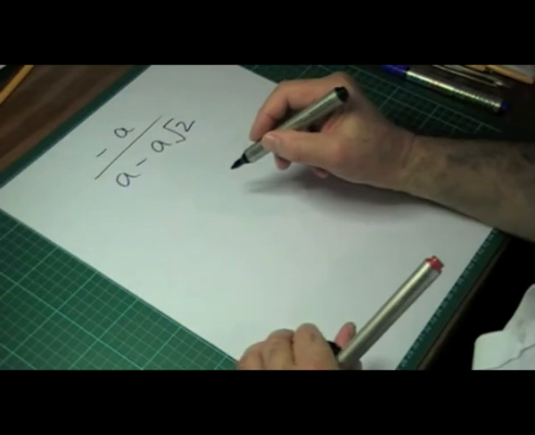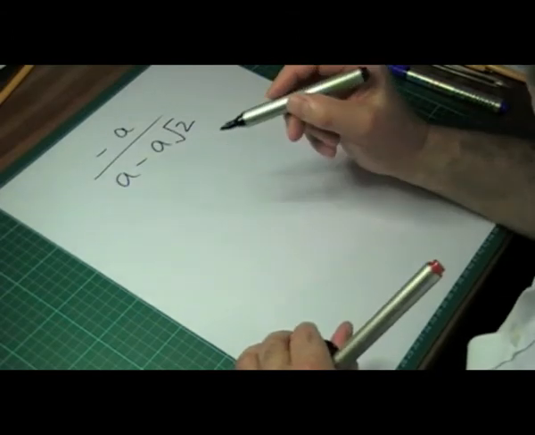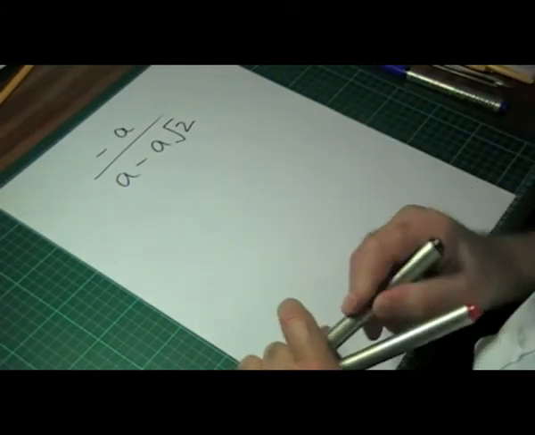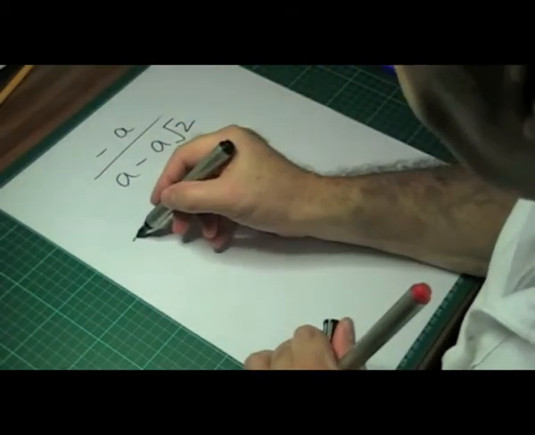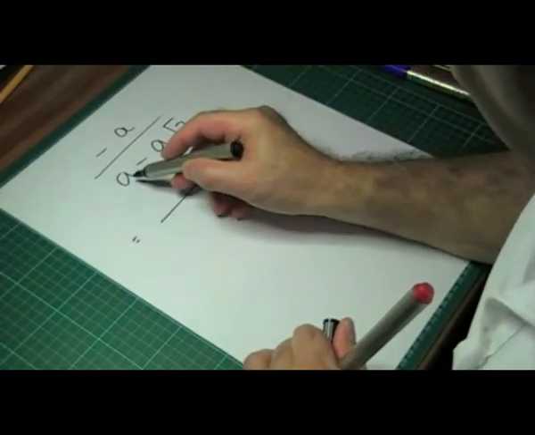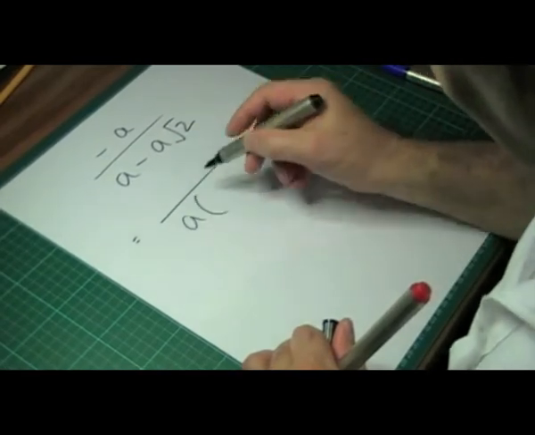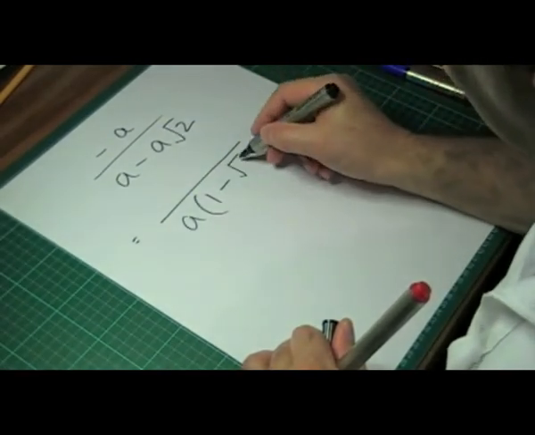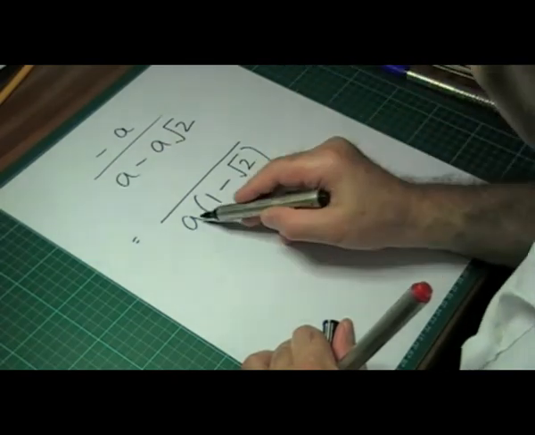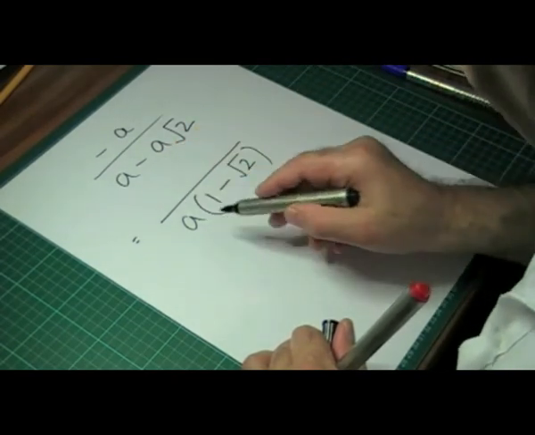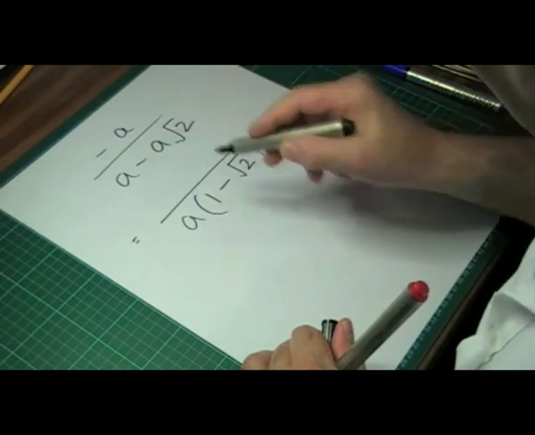There are various ways of approaching this problem. I would always favour trying to cancel as soon as possible. And what you would notice is that in the denominator, a is here and a is there. This allows us to factorize the a outside. So we ensure that a times 1 is a times root 2 is a root 2.